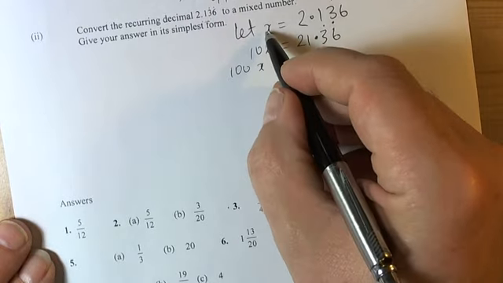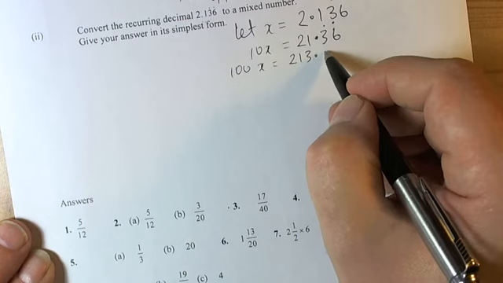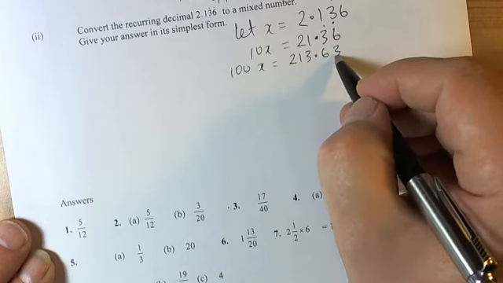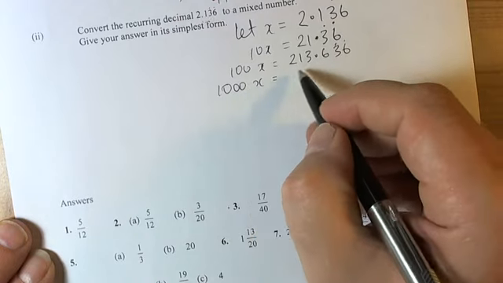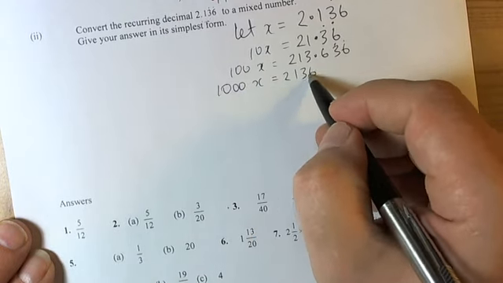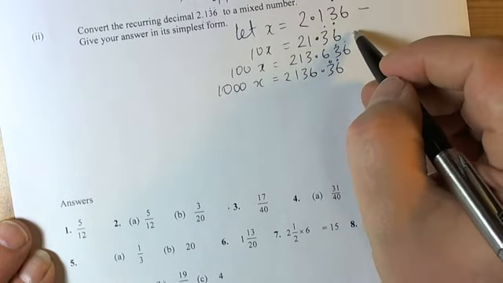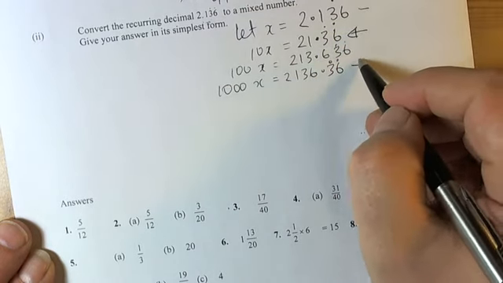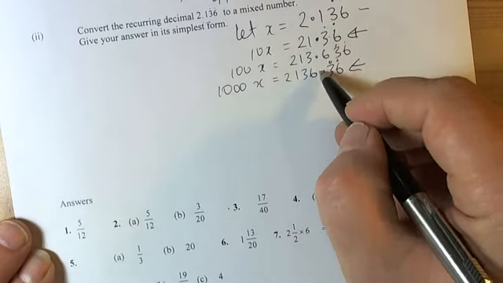Now 100x, so times this by 100, times this by 100. So that's going to be 213.636 recurring. That's not good to us. So 1000x is going to make it 2136.36 recurring. So now we've got one there, and we've got one there. So we've got these two where the recurring part has gone next to the decimal point.